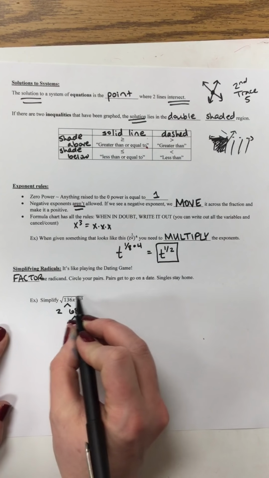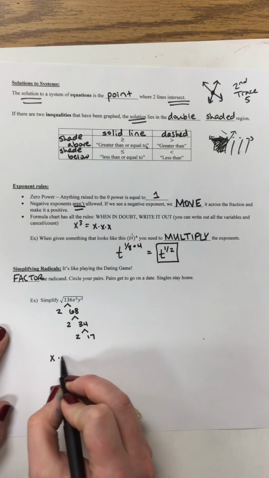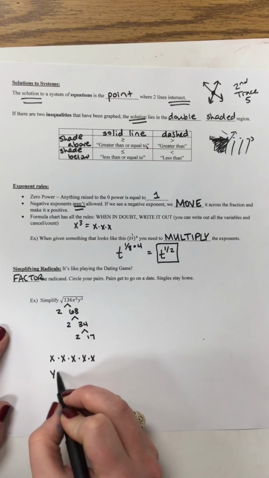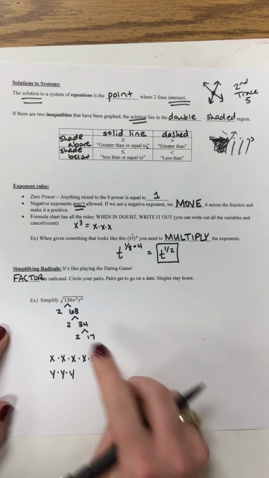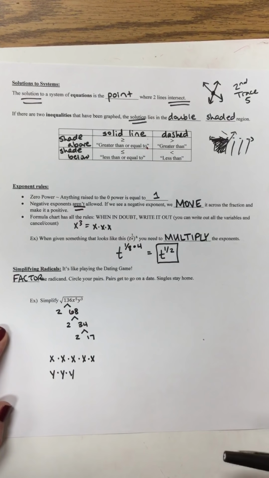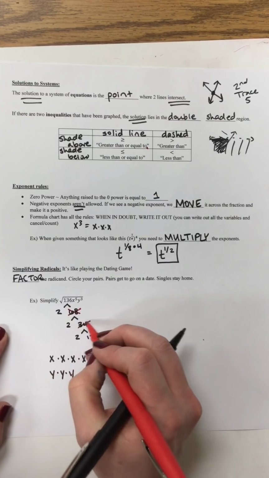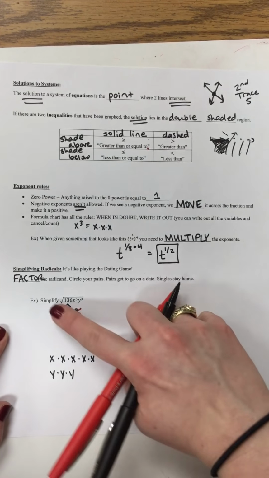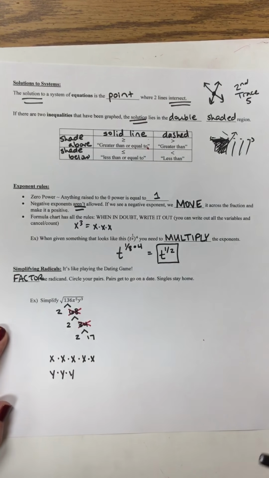Okay, do the same thing with your variables. If I have x to the 5th, that means I have 5 x's. If I have y cubed, that means I have 3 y's. So factor the radicand just means take whatever's under here and break it down into its smallest pieces. And then the big thing in my class I always mentioned is you don't really care about the road you took to get there. You just care about the factors.